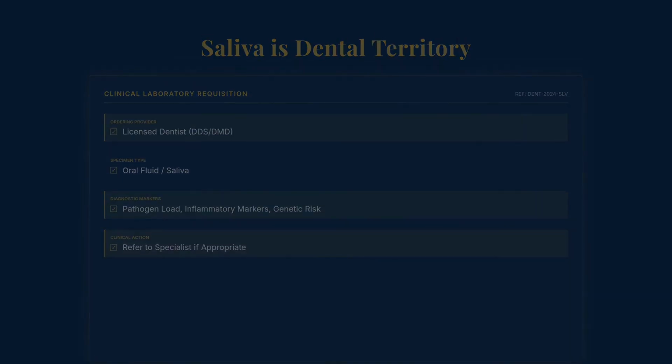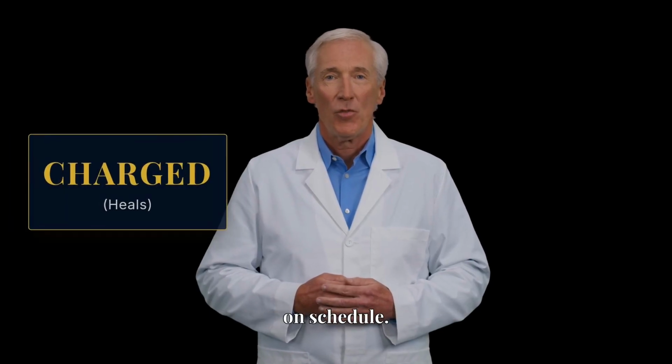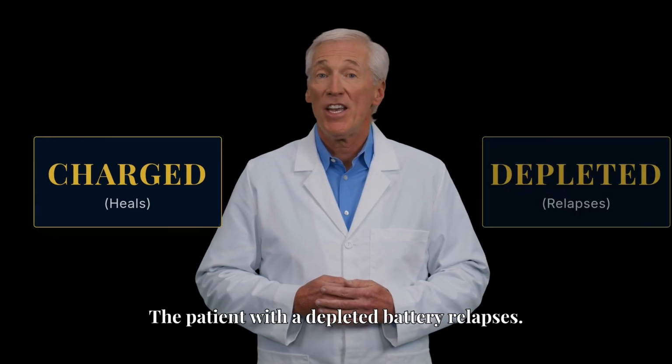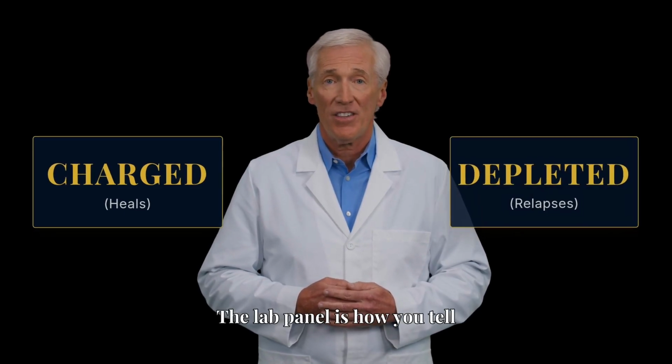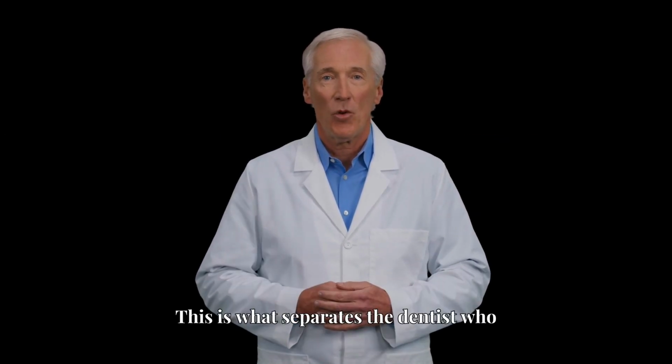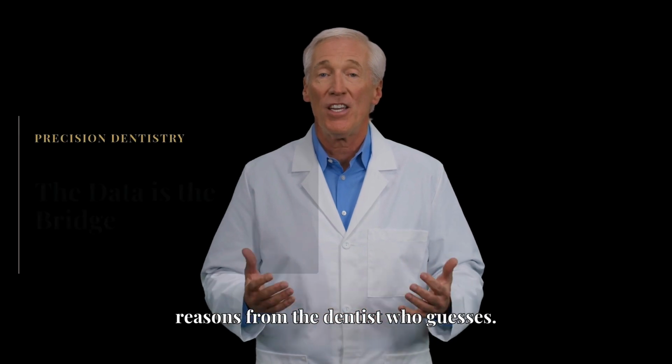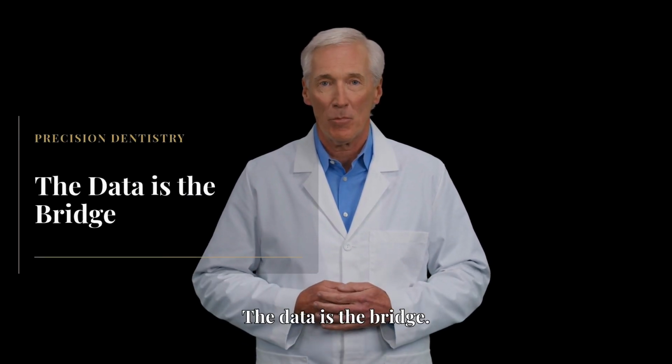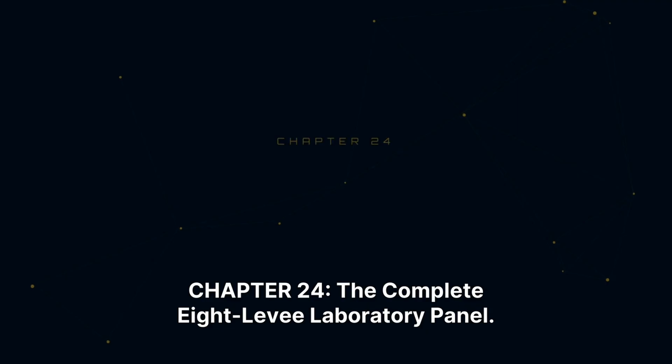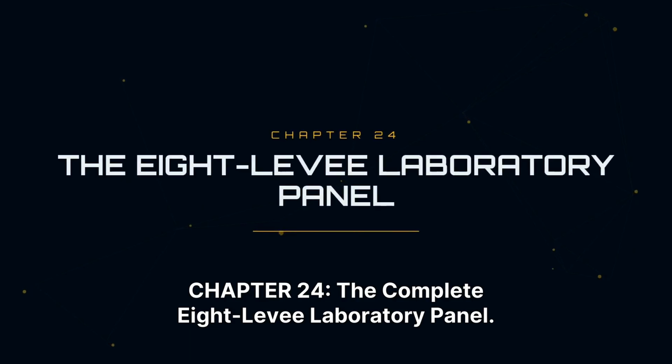Refer when appropriate. The patient with a charged battery heals on schedule. The patient with a depleted battery relapses. The lab panel is how you tell the difference. This is what separates the dentist who reasons from the dentist who guesses. The data is the bridge. Use it. Chapter 24. The Complete 8-Levy Laboratory Panel.